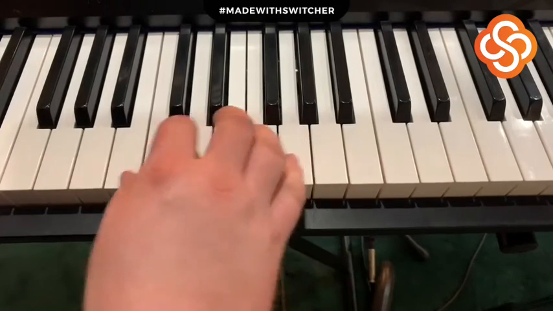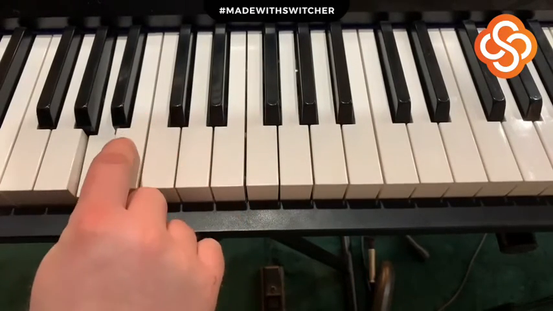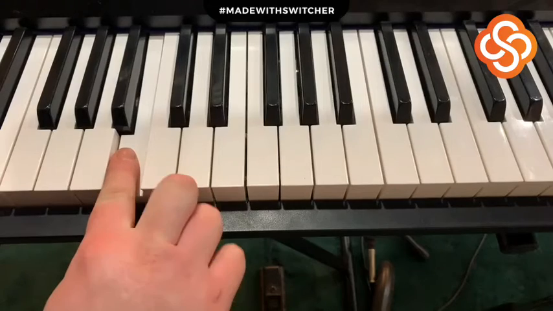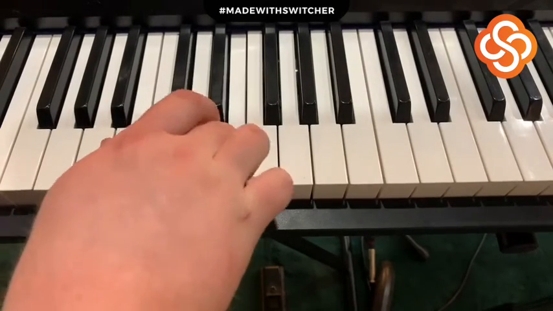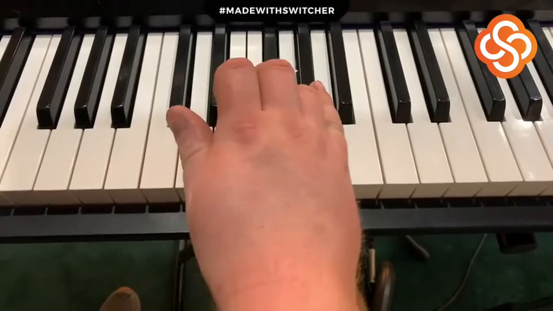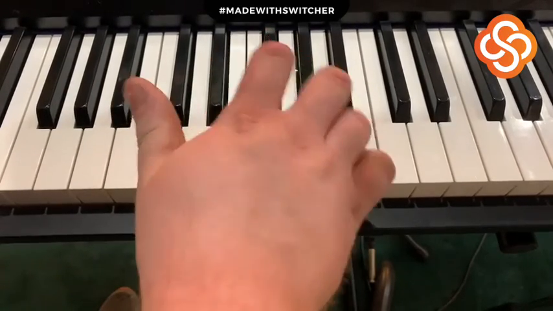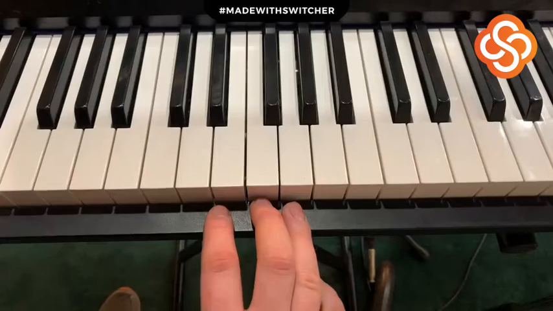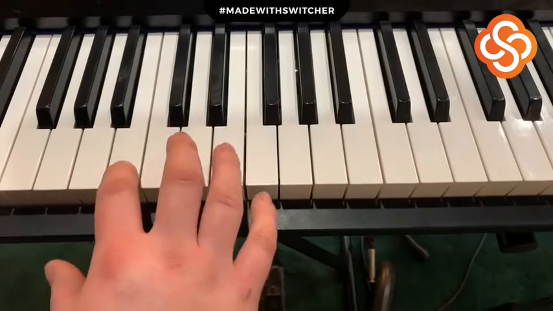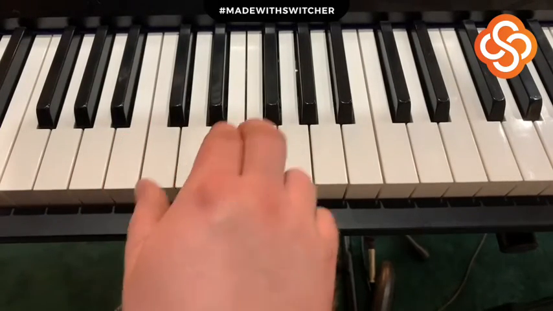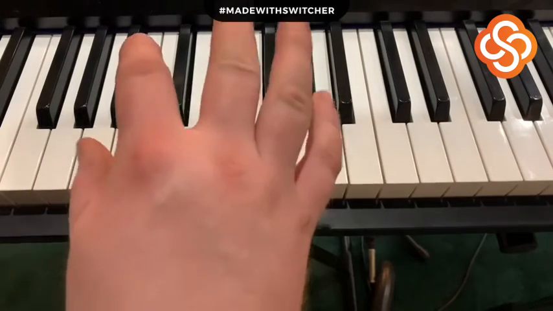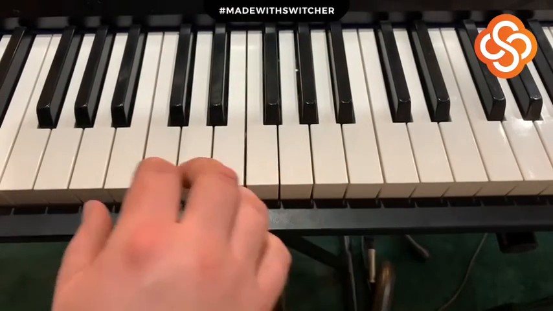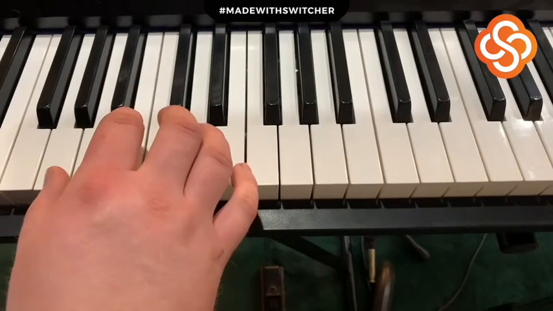There we go. So you have 1, 2, 3, 4, 5, 6, 7, 8. A good way to remember that is whole, whole, half, whole, whole, whole, half. So you have 2 wholes and a half, and then 3 wholes and a half. Half note, obviously.